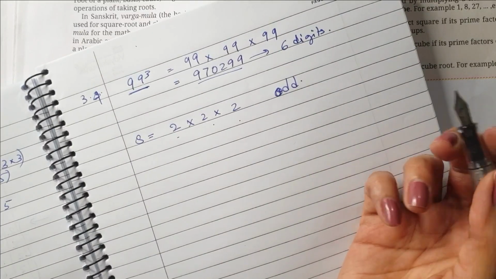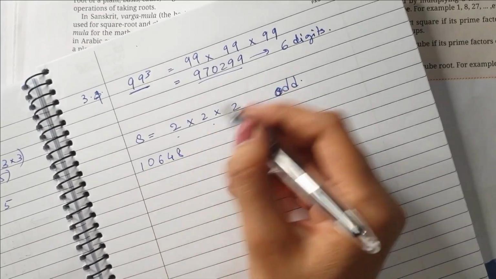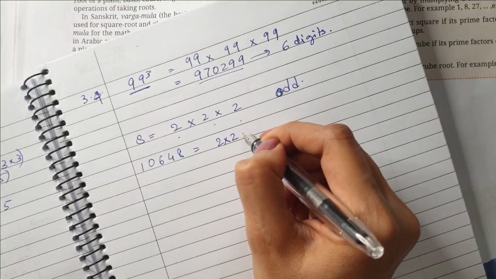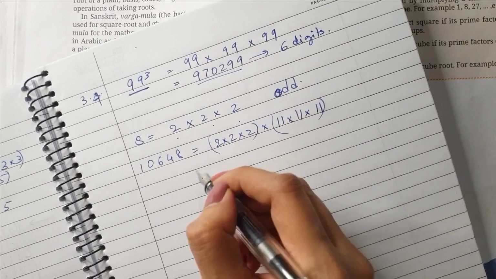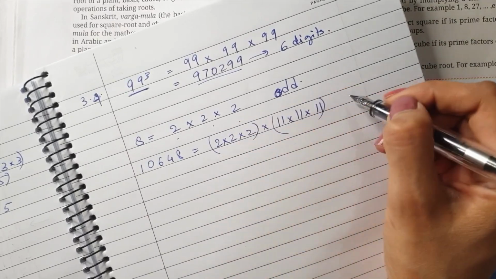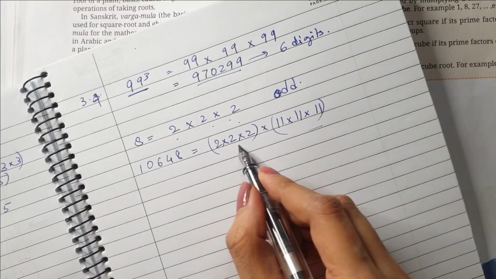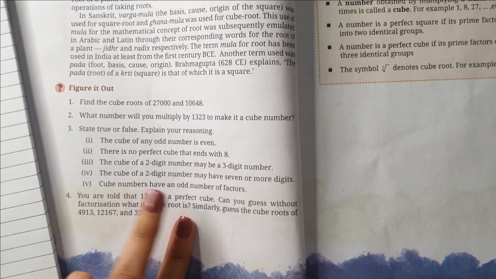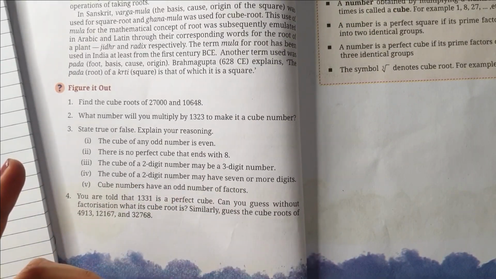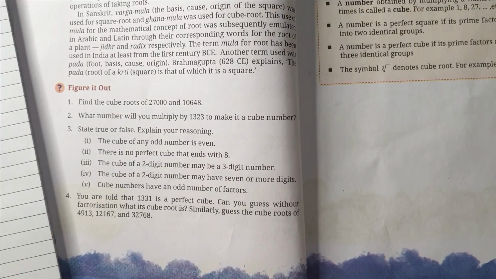But if I take another number, let's say 10648, which we've seen previously, this is 2 into 2 into 2 into 11 into 11 into 11, which means now there are, so this one had 3 factors, this one has 6 factors, right? 1, 2, 3, 4, 5, 6. That's even. So, cube numbers have an odd number of factors. That's false, right? It will have a multiple of 3, but it doesn't have to be odd or even. It can be either, right?